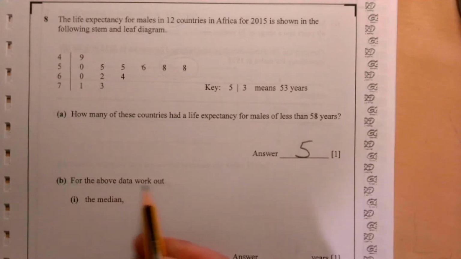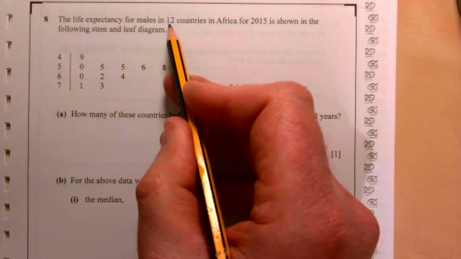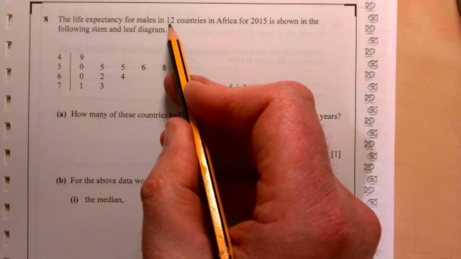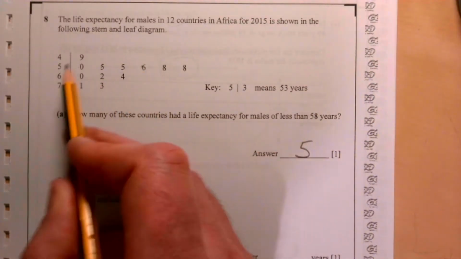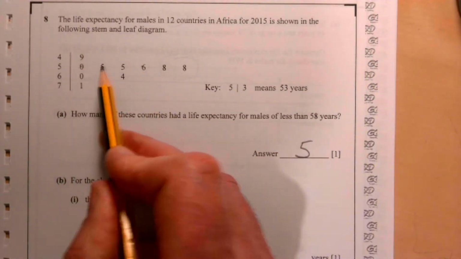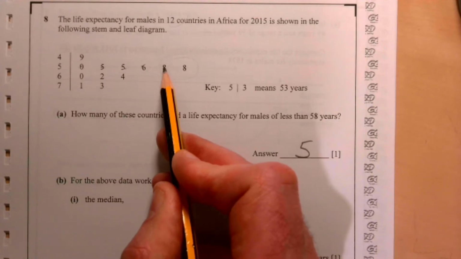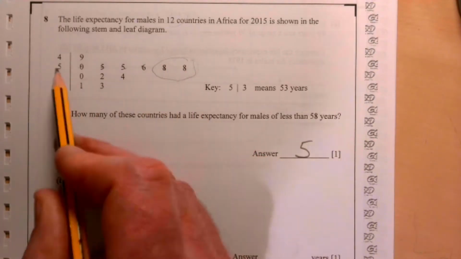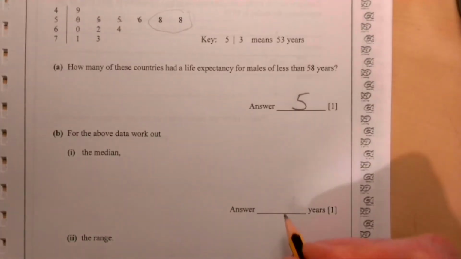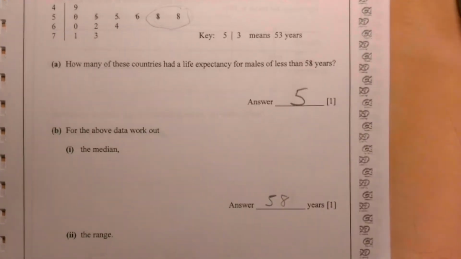For the above data, work out the median. So if there are 12 of them, we're looking halfway in between 6 and 7. So they're in order here. So 1, 2, 3, 4, 5, 6, and 7. So halfway between 58 and 58 is, of course, then 58.